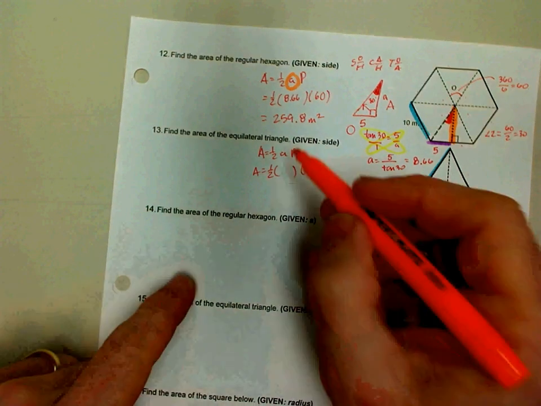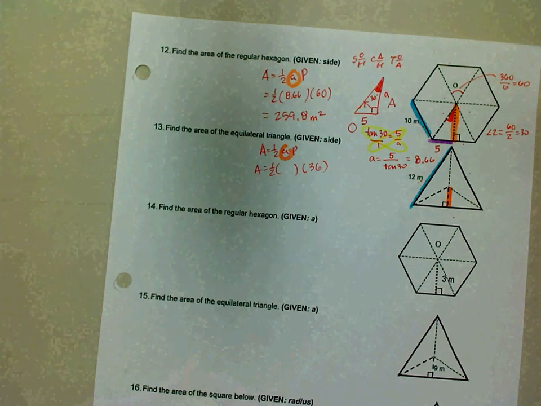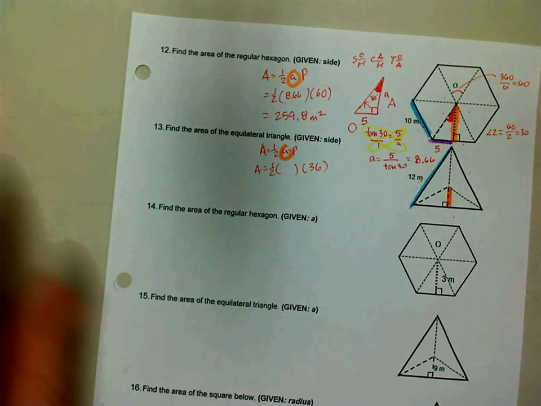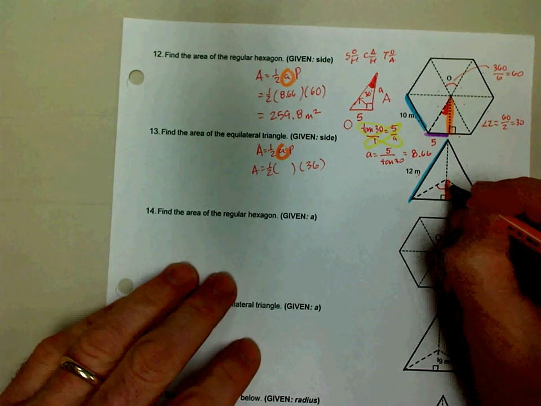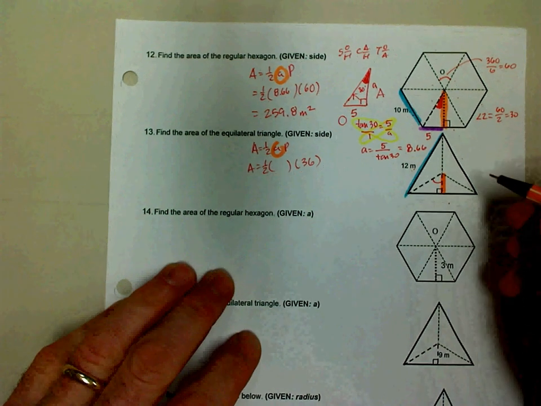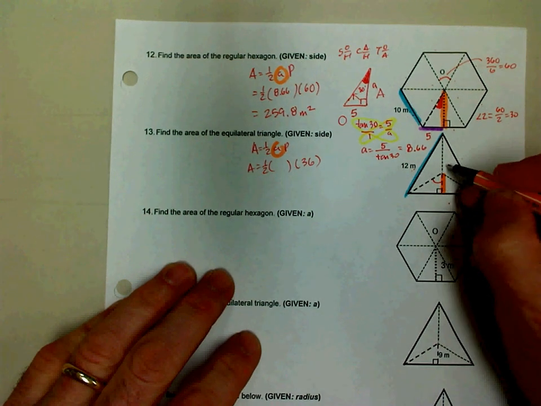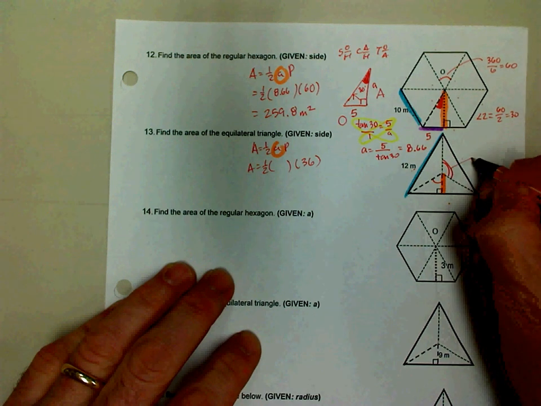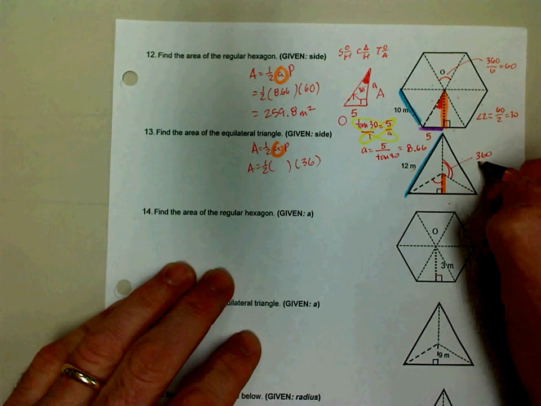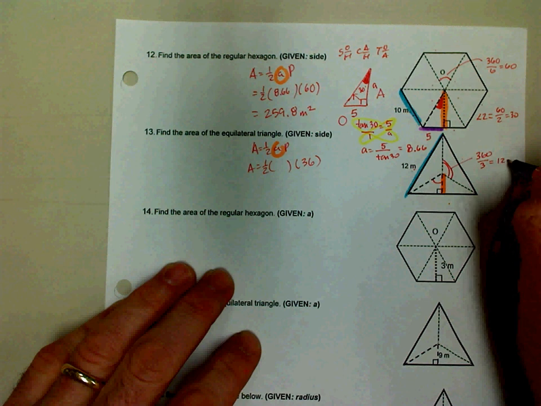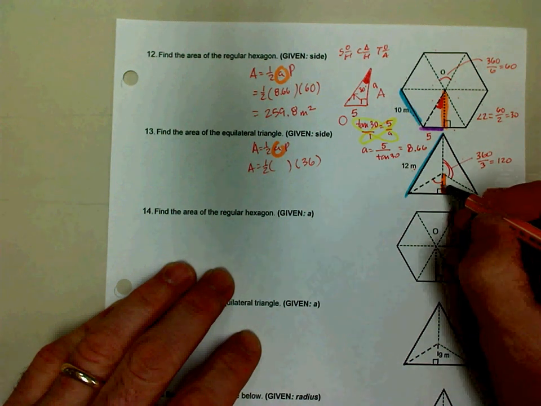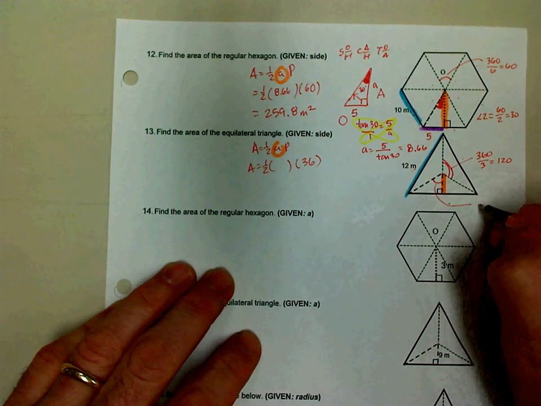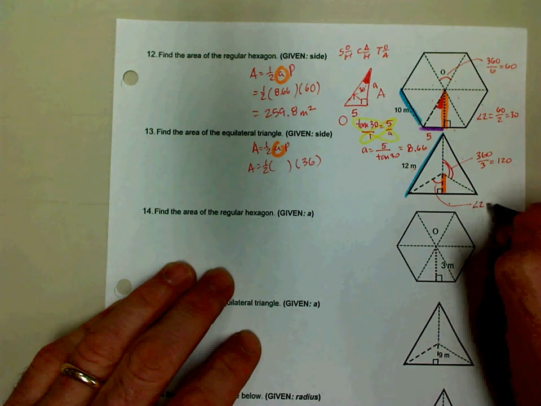We know that we have an angle 2 here. Angle 2 is half of our central angle. So let's go back and look at the central angle. It's this guy. That was 360 divided by 3, which was 120, which means angle 2 is going to be half of 120, or 60 degrees.